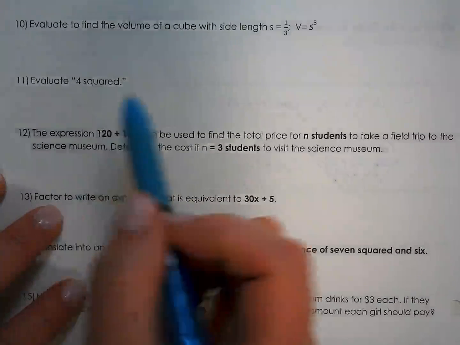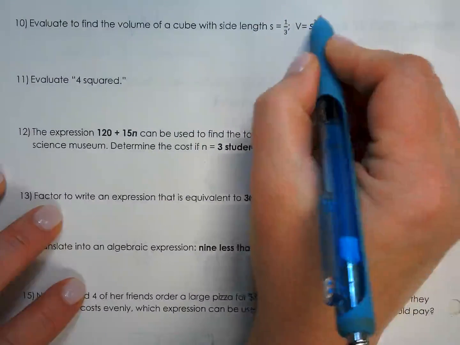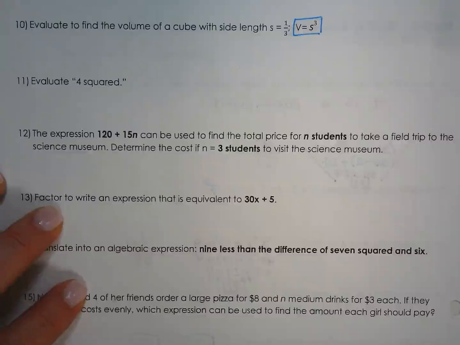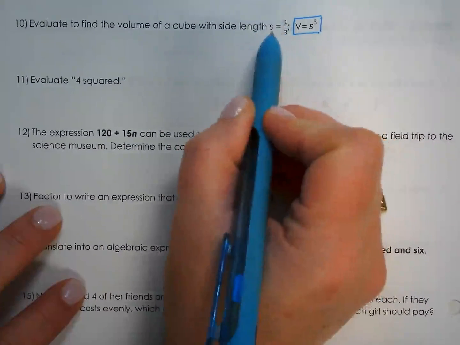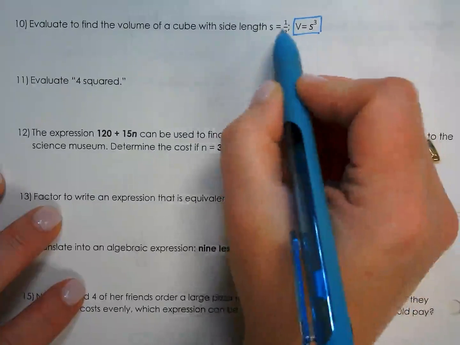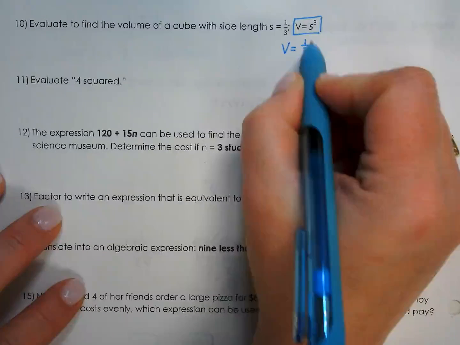So let's take a look at problem number 10. It's asking us to evaluate this formula. It's asking us to find the volume. V is volume. We want to find the volume of a cube with a side length S equaling 1/3. So to find the volume, we need to substitute in that S as 1/3. So it equals 1/3 cubed.